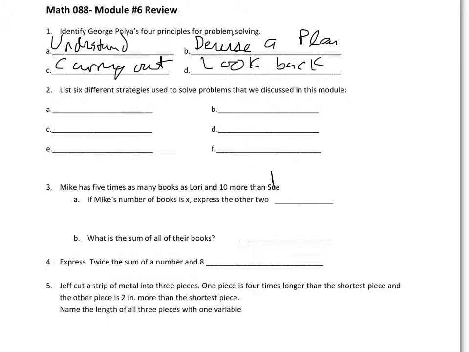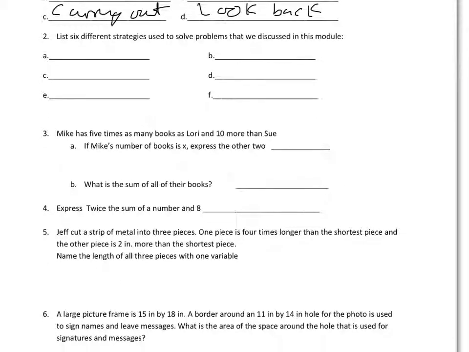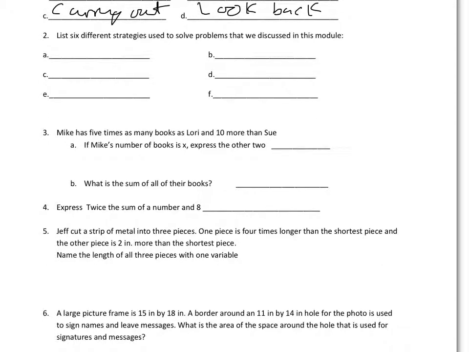So the first thing we want to do is understand the problem. The second thing is devise a plan, which is how we're going to attack the problem. The third thing is we carry out that plan. And the fourth thing is to look back and reflect, and make sure that we have something reasonable that seems like it could be the right answer.